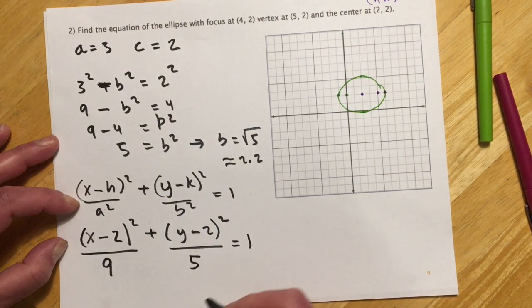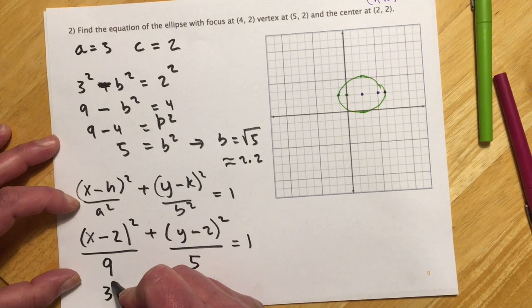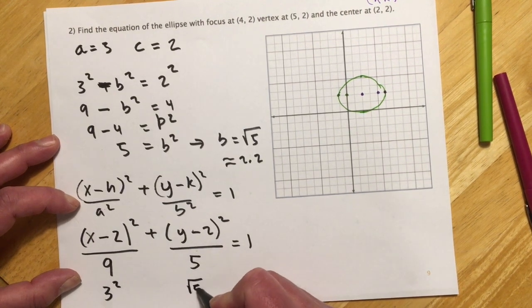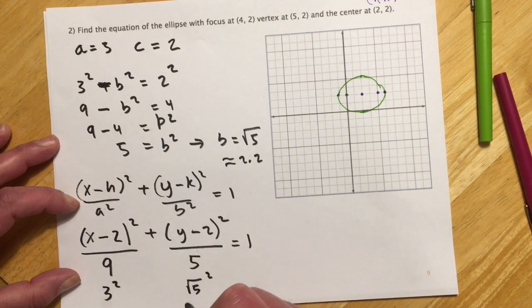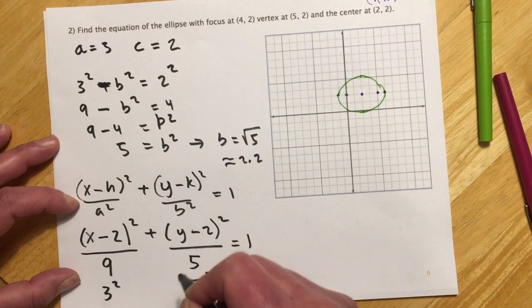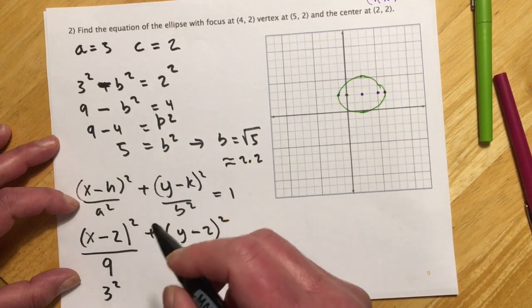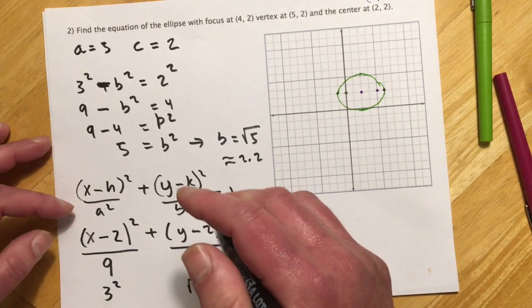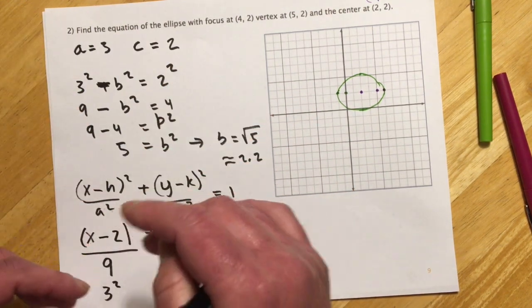And that equals 1. I think there's a couple of questions on the homework where they have you enter these as 3 squared and root 5 squared. And I have those noted in the directions, so make sure to check out the directions on this one, because I think there's a couple of kind of funky versions of answer entry to look at.